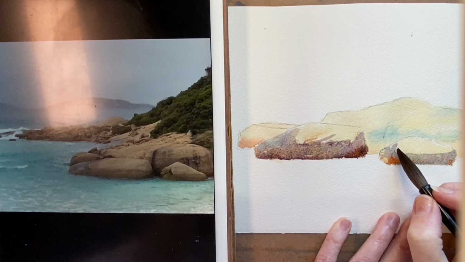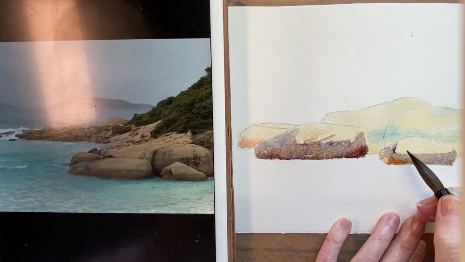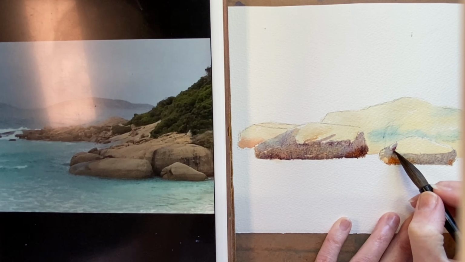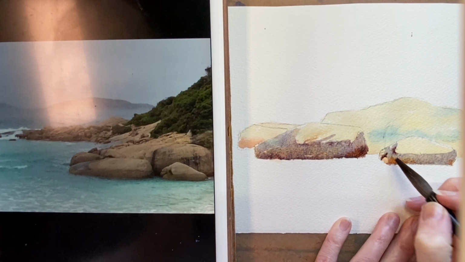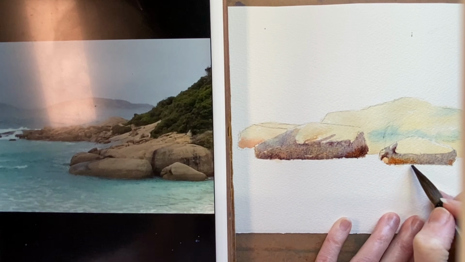Now each time I come back I've got thicker pigment on my brush because I want it to not spread as far. So I'm looking for where I can see changes and just dropping in that dark mix.